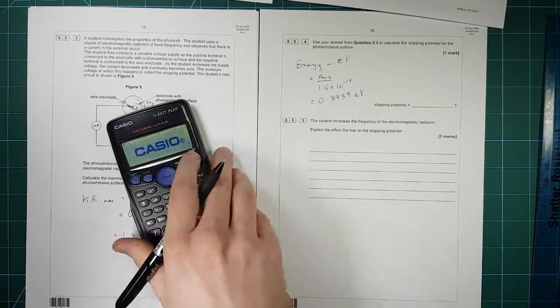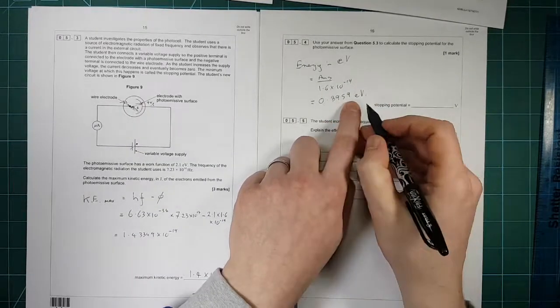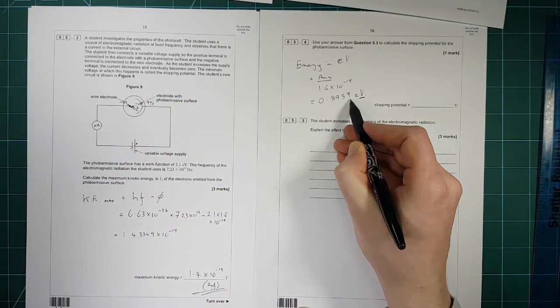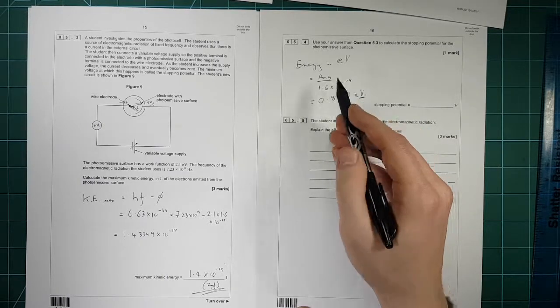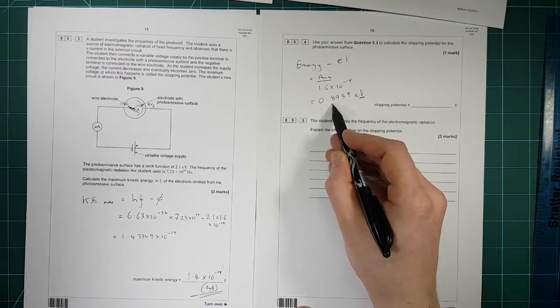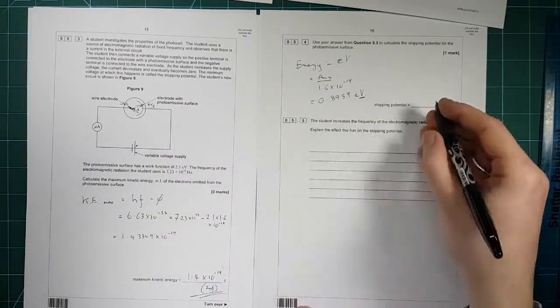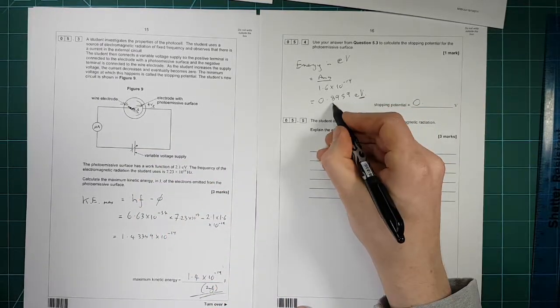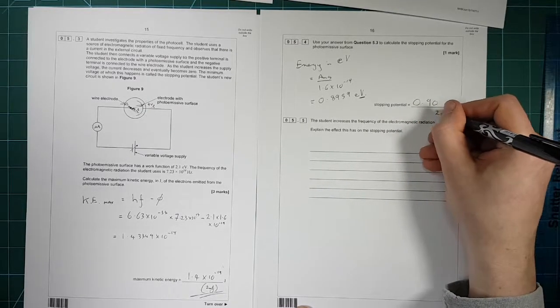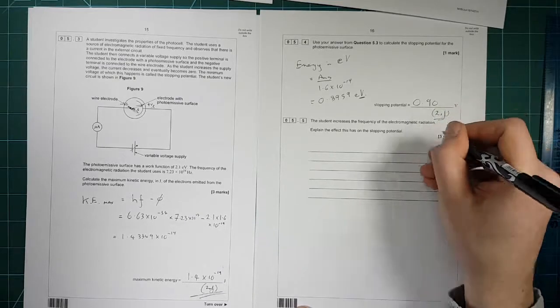So that is the energy per electron, but that's what we're trying to stop, 1 electron. So this amount here is the maximum amount of kinetic energy that each electron has. We're only talking about 1 electron, so that is the potential that you have to put across here to stop it. So let's round it to 2 SF, like so.